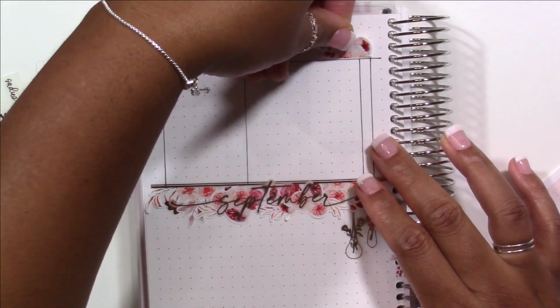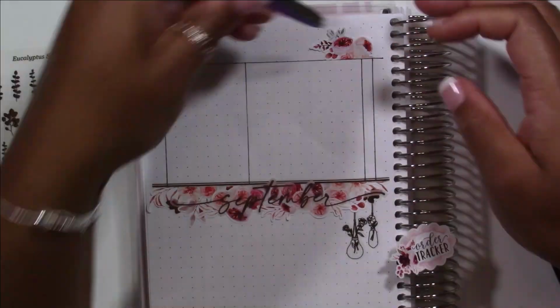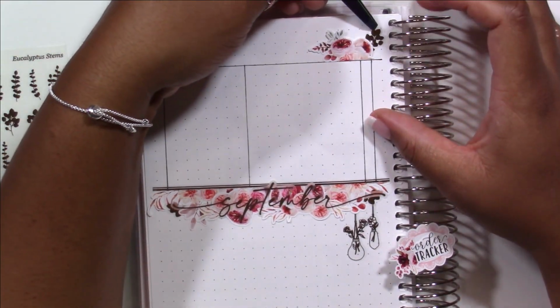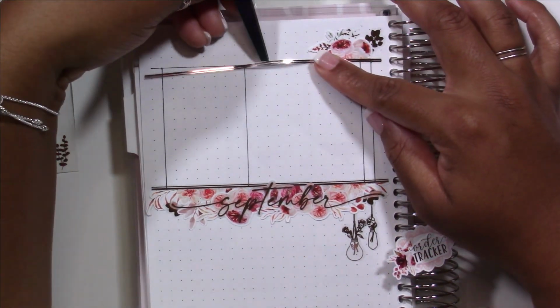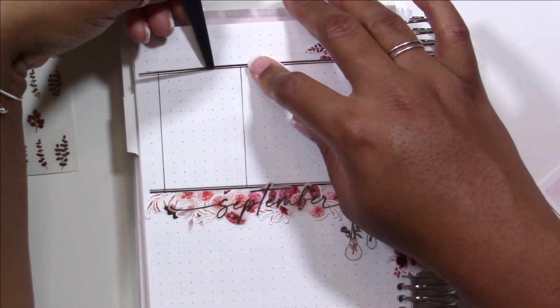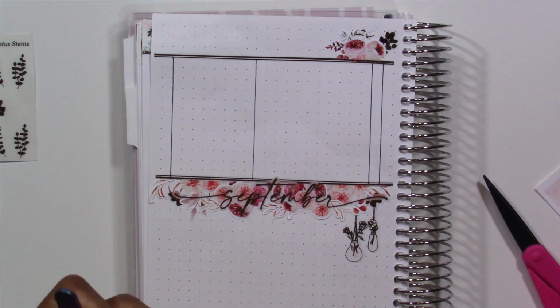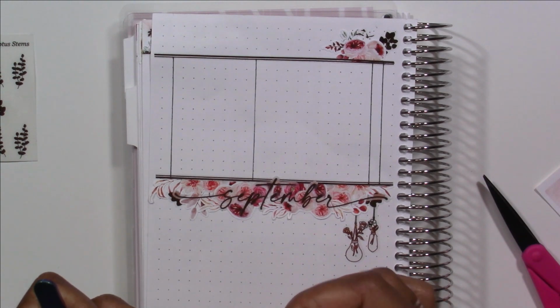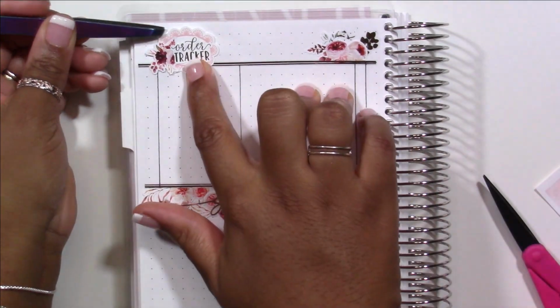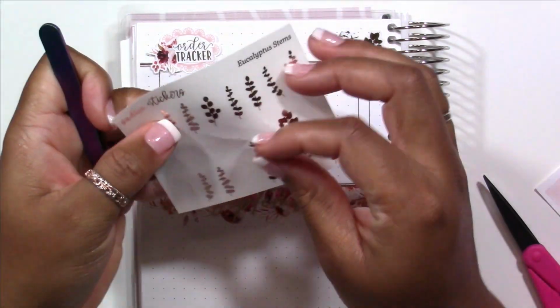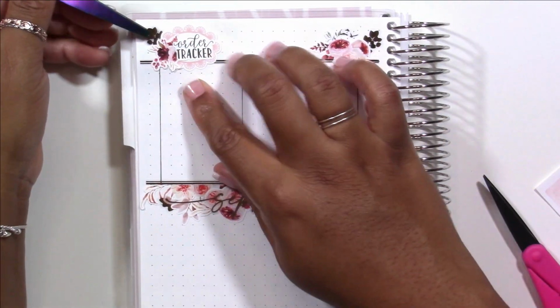The September script is from Paper Trail Plans. The order tracker script is custom from Panda Bird Design, and I've layered that over a scallop circle from Paper Trail Plans and added in some of the florals from the deco sheet. Then I'm creating another little floral cluster utilizing the deco sheet and that eucalyptus leaf from Sadie Stickers up at the top. And then I'll place my order tracker label at the top there.